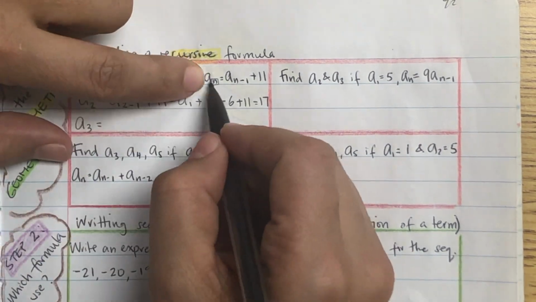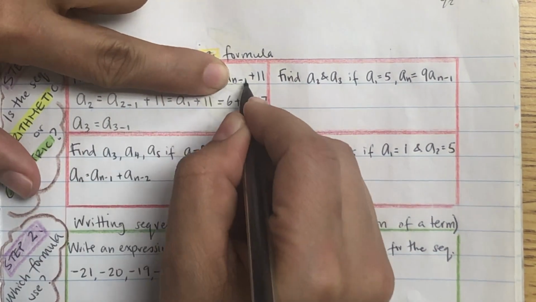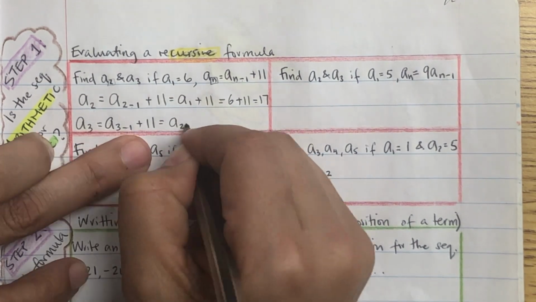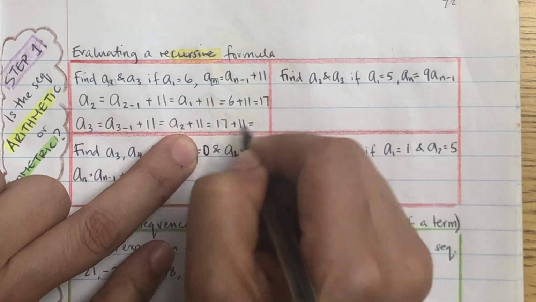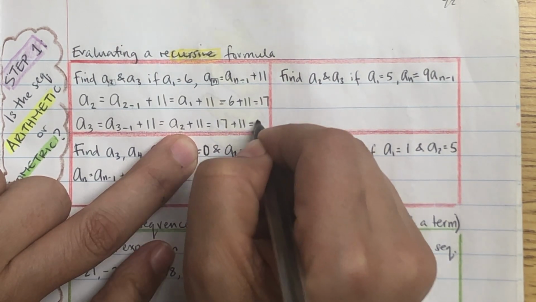So a sub 3 is equal to a sub 3 minus 1 plus 11. And what's 3 minus 1? A sub 2 plus 11. What's A2? A2 is 17, plus 11 is going to give me 28. This is a listening check. Put a box around 28.